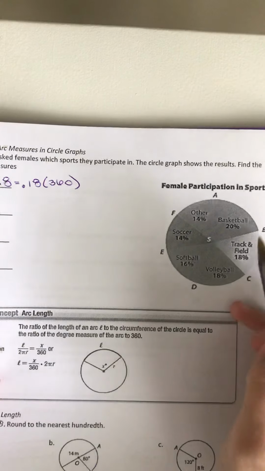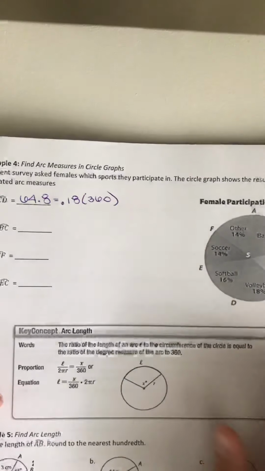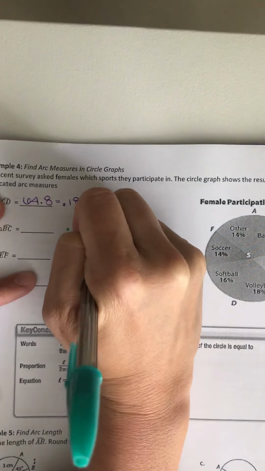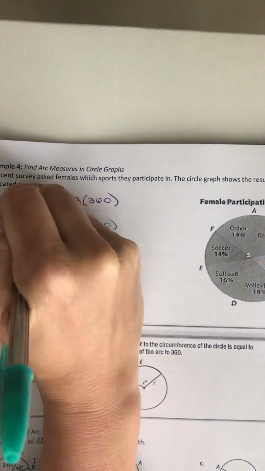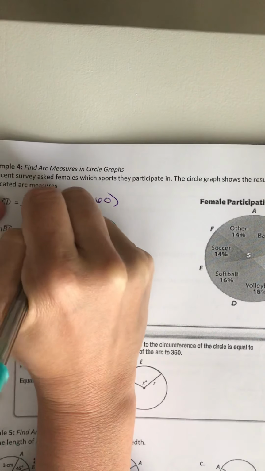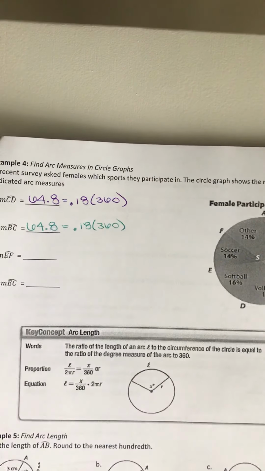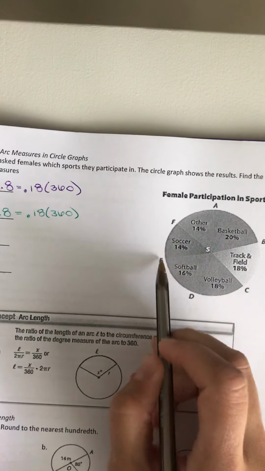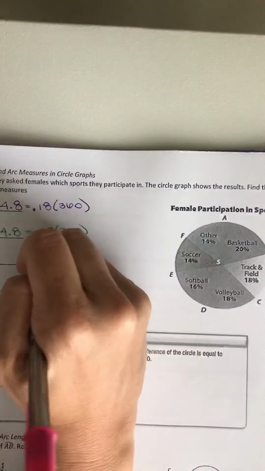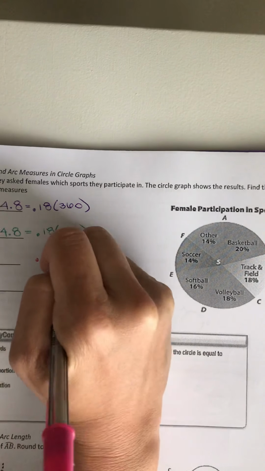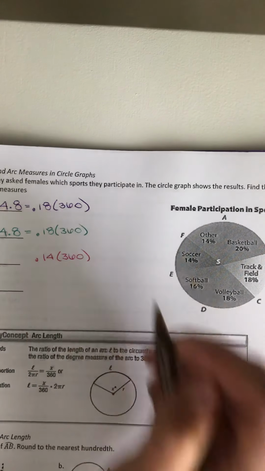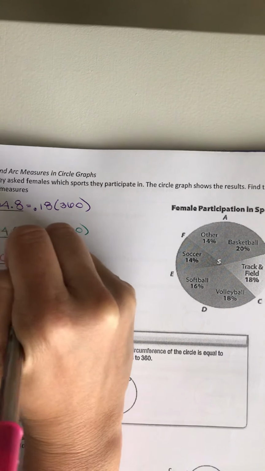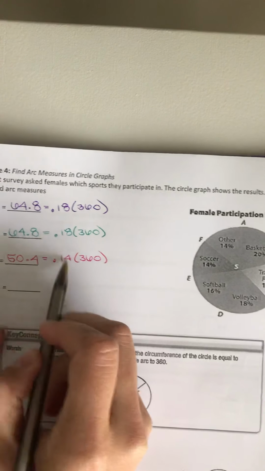So BC actually happens to be the same. I'm going to get that same answer, 0.18 times 360. It's going to again be 64.8. EF is 14%, so I'm going to do 14% of 360, and I get 50.4, which makes sense. It should be less than the 18%.